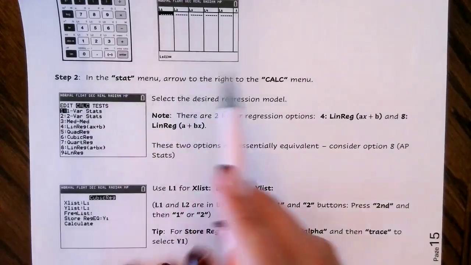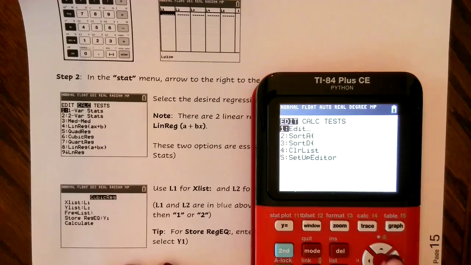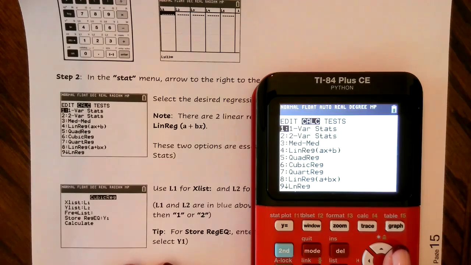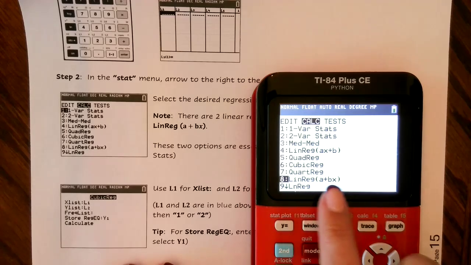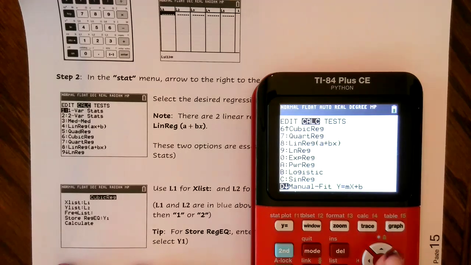As we go down here, it tells us we are then going to use stat to calculate equations. So it says in the stat menu, arrow over to calculate. So once we have our data in there, we would go stat and then move over to calculate. And so our calculator does the linear regression with AX plus B. It does quadratic regression, cubic regression, quartic regression, the linear regression with A plus BX. Usually that's used in AP Stat, but either one of those will get you the correct answer.